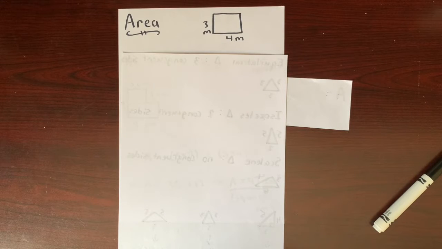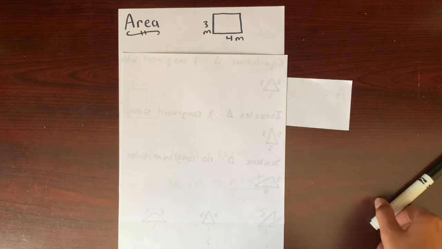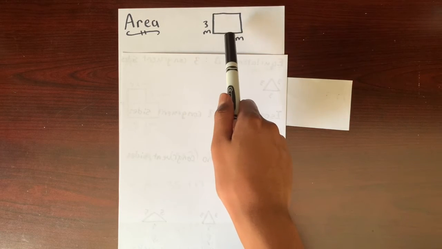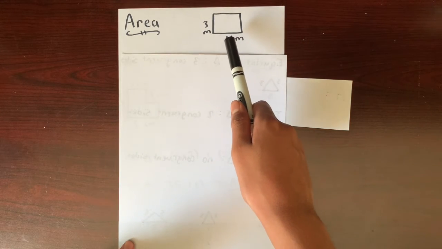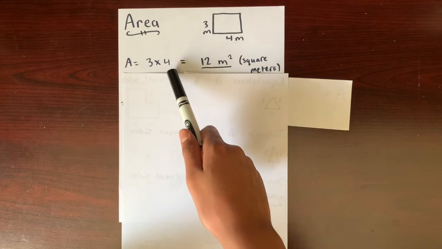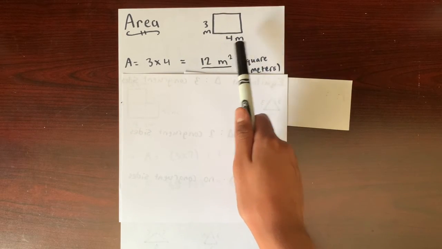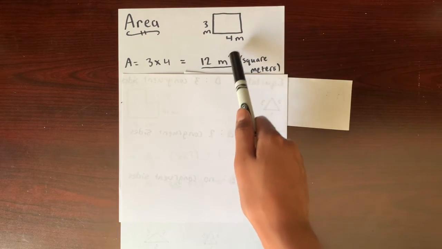As you may recall, to find the area of squares or rectangles, we can multiply one side by the side next to it. For example, here we have a rectangle with side lengths 3 and 4 meters. So to find the area, we can simply multiply 3 times 4 to get us an answer of 12 square meters, or 12 meters squared.